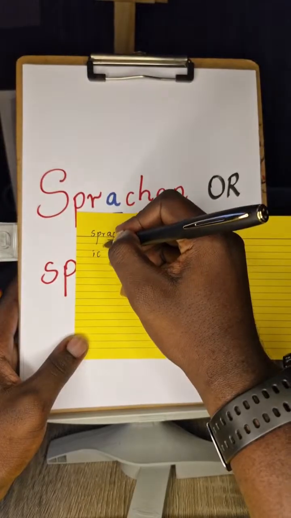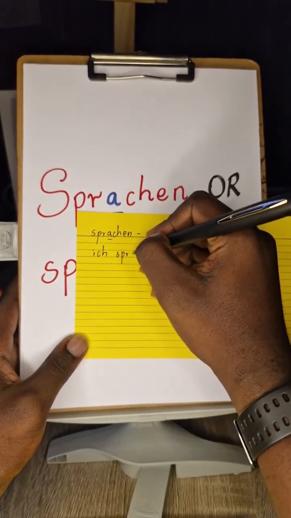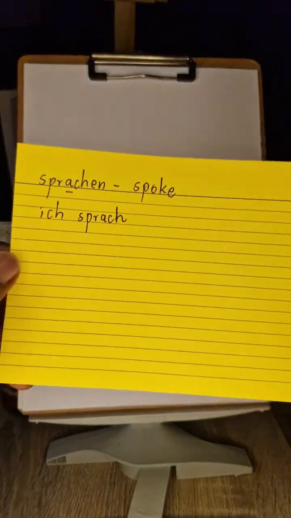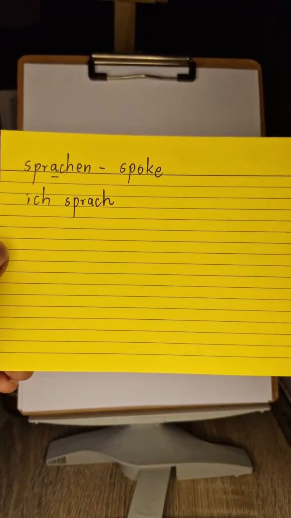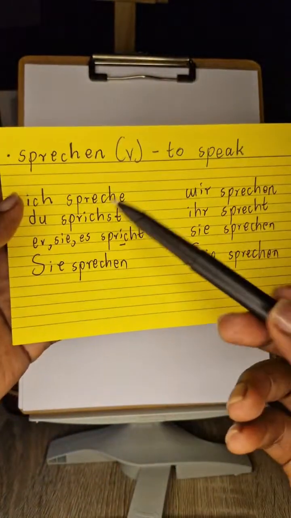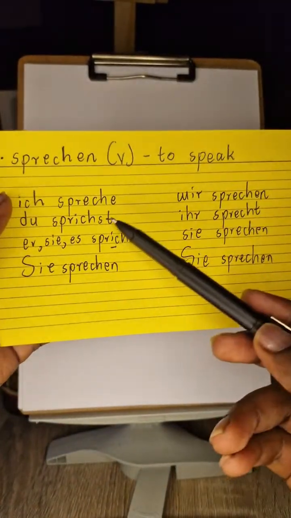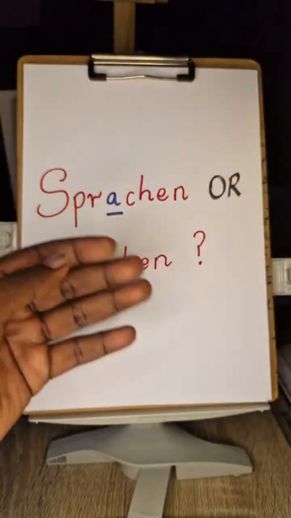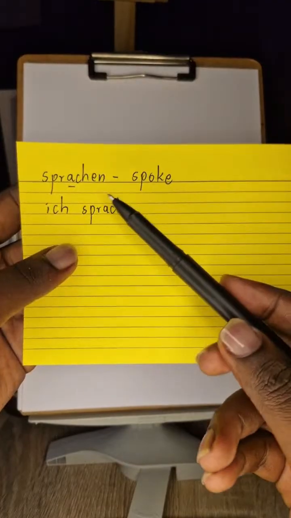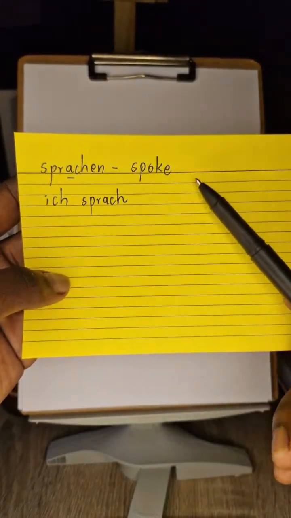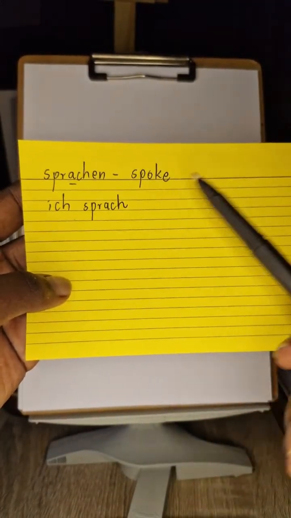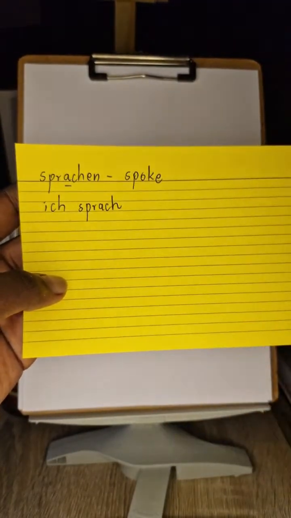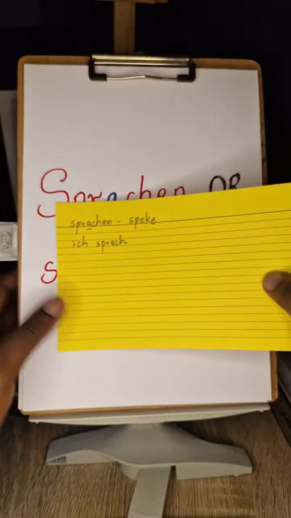You would now say ich sprach. Do you see the difference? Now in present is sprechen, to speak. Ich spreche, du sprichst, right? This is present. But in the past tense now becomes sprach, spoke. Ich sprach, I spoke French. Ich sprach Französisch, right?